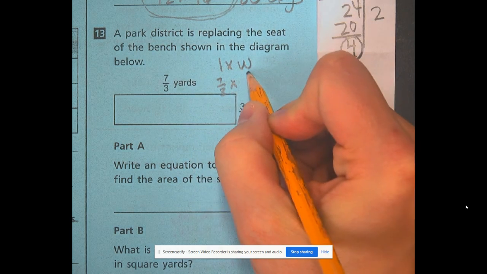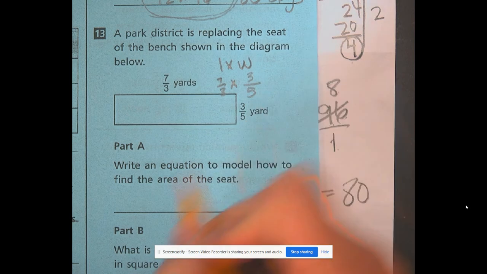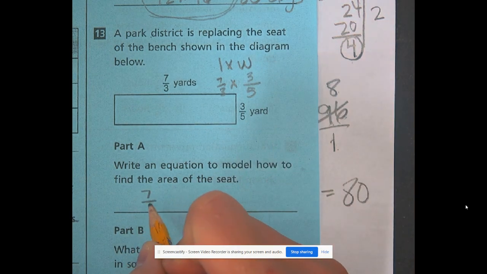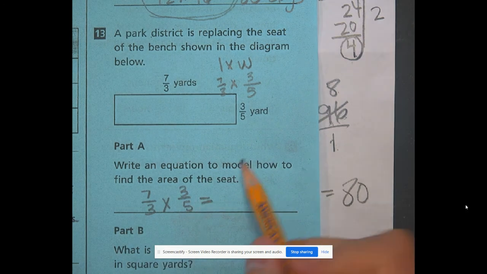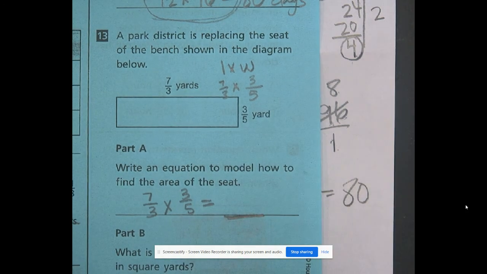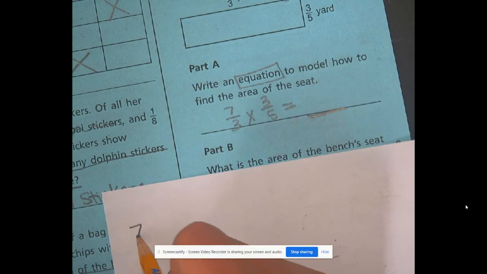What's our width? 3/5. So 7/3 times 3/5 equals, do I need an answer right here? Yes, because it's this word equation. Okay, so 7/3 times 3/5. Go.